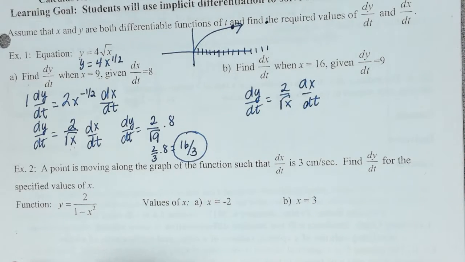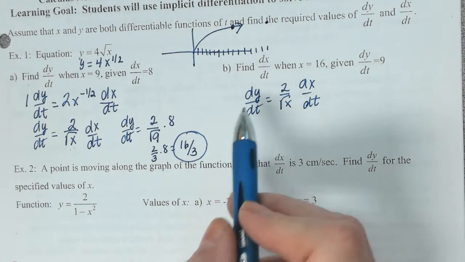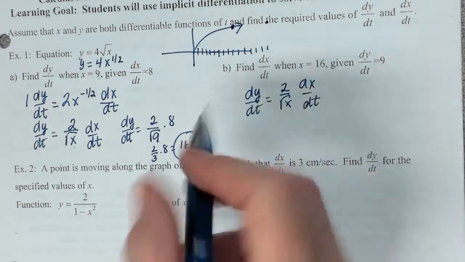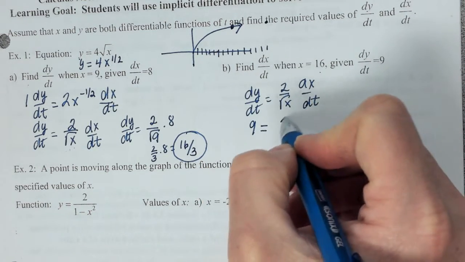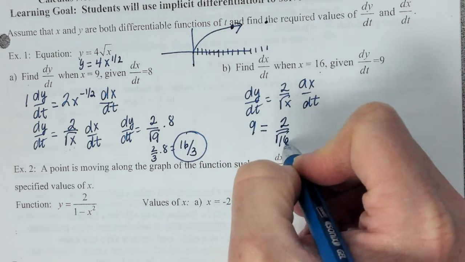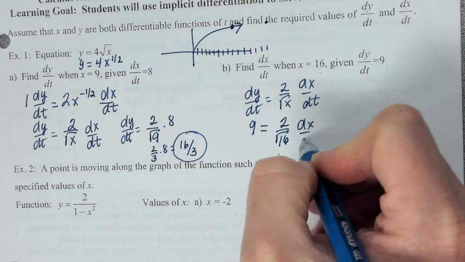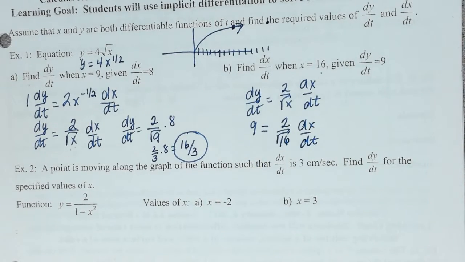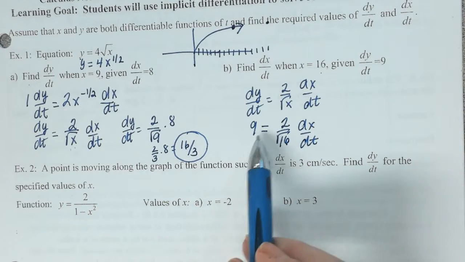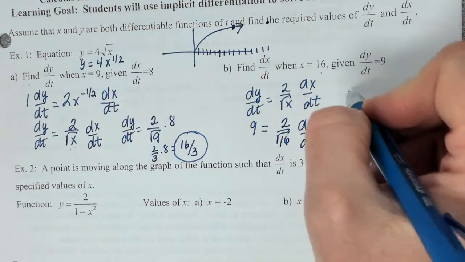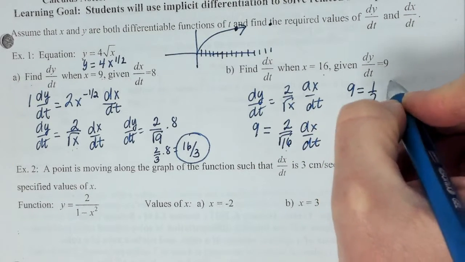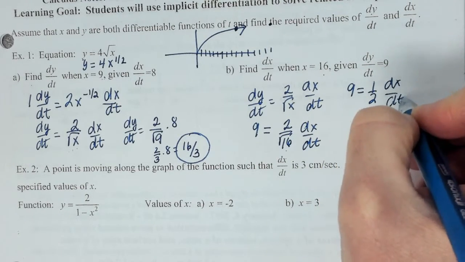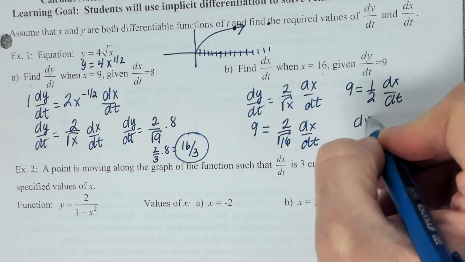And now we're just going to substitute in our values into the appropriate places. So dy/dt is given as 9, plug it in. X is 16, substitute that in. And dx/dt is what we're going to solve for. Well, the square root of 16 is 4. So we're going to have 9 equals 2 over 4, which is 1/2, times dx/dt. So what's dx/dt going to be then?